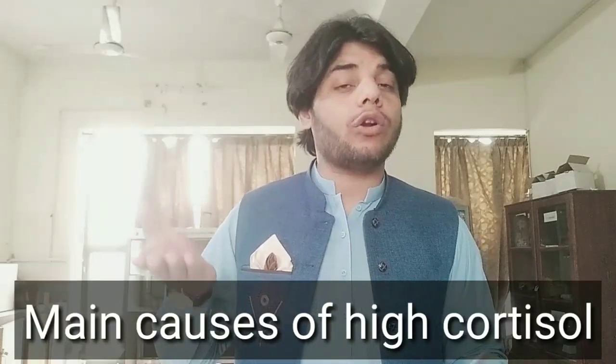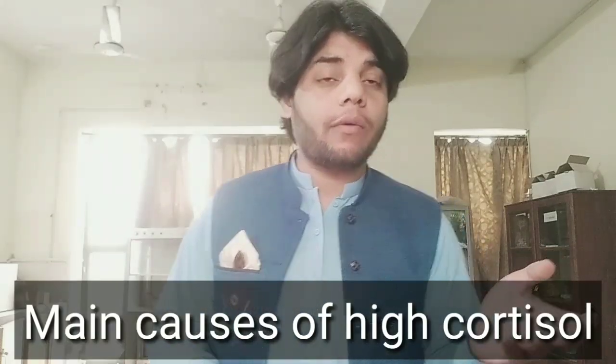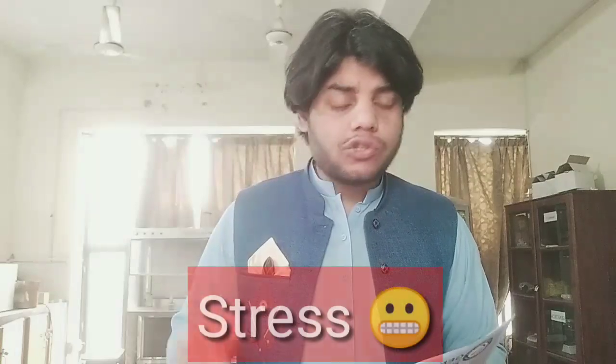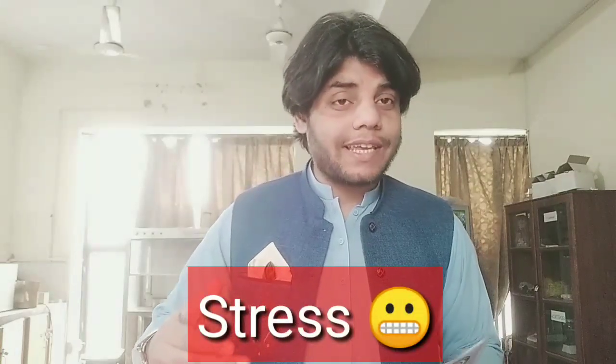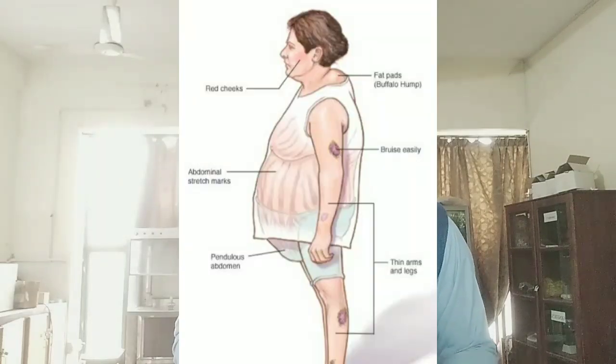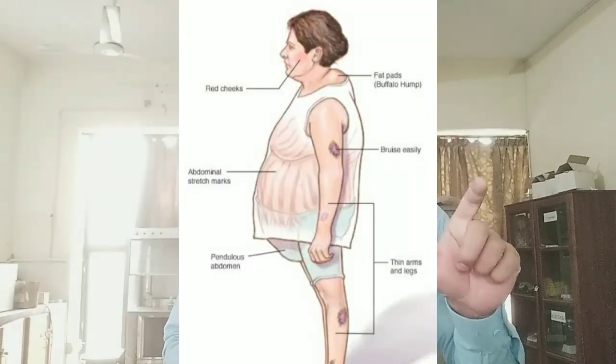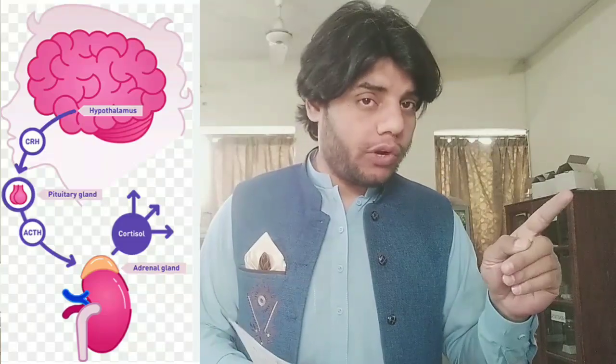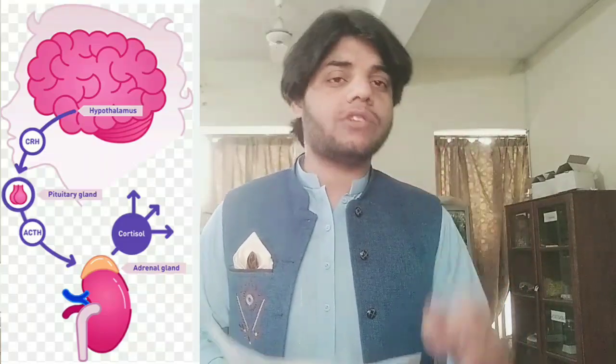Now let's see what are the main causes of high cortisol. When the cortisol levels get high, what will happen? Let me explain. When the cortisol level gets high, it is due to stress. Okay, so stress can increase the cortisol level in the blood. Next we have Cushing syndrome. Cushing syndrome is the disease in which the cortisol hormone gets high. Next we have tumor in the adrenal gland as well as in the pituitary gland. If there is a tumor in these two glands, what will happen? Cortisol hormone will get high.